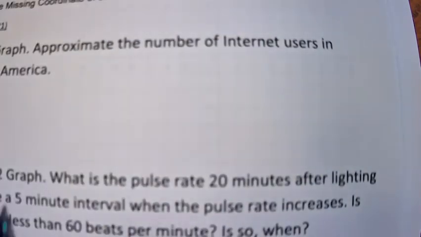And so our question was to find the number of internet users in Africa and North America. We're going to find Africa and see how far the bar goes, and then go down to the vertical axis here and go, oh, you know what, that's almost exactly between 200 and 400 million.